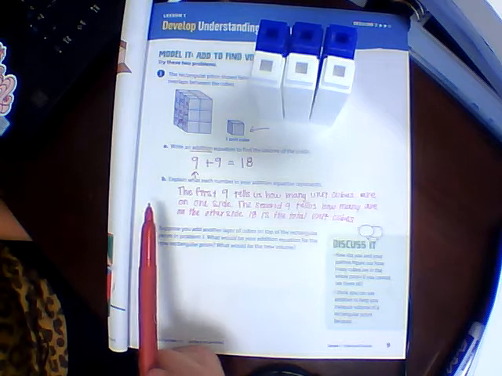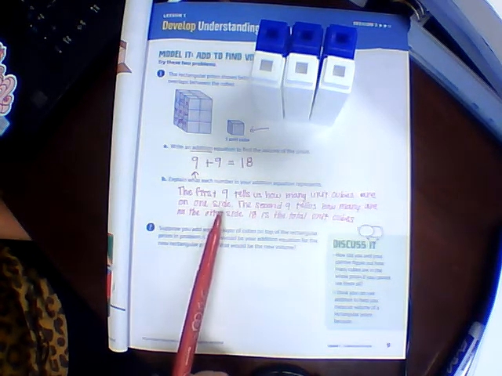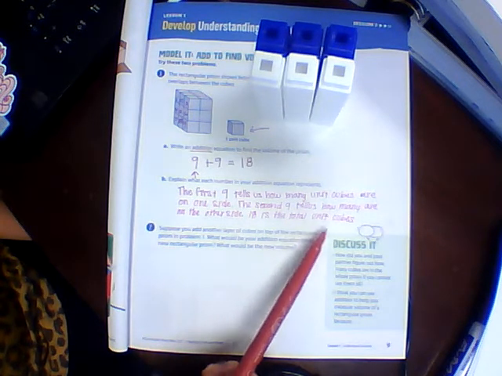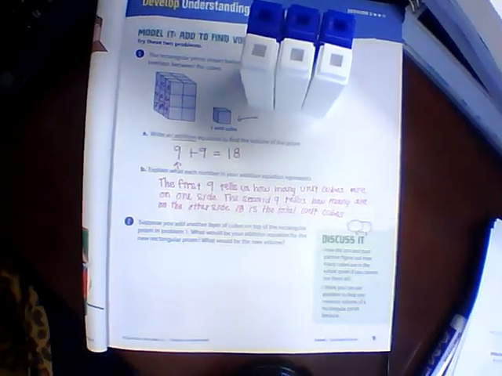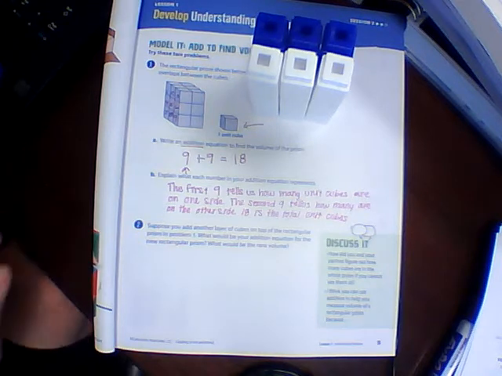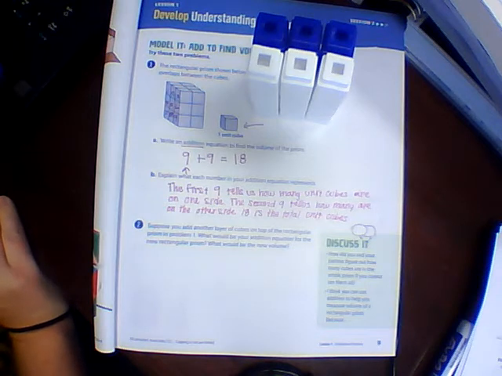So again, this says the first 9 tells us how many unit cubes are on one side. The second 9 tells us how many are on the other side. 18 is the total unit cubes. All right, I'll give you guys a second to write that down. If you need more time, just pause the video before we go on to number 2.